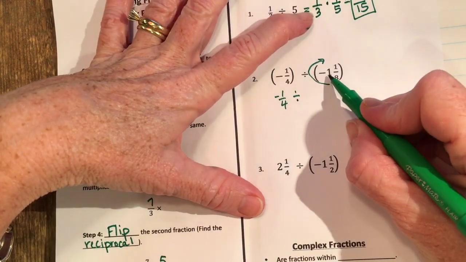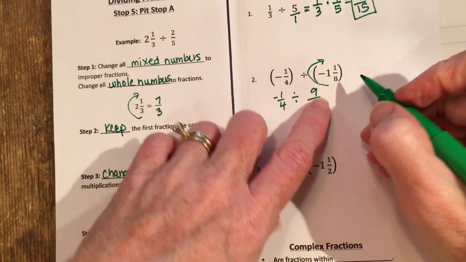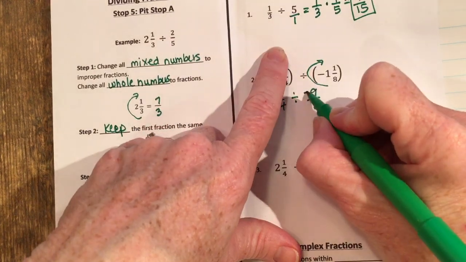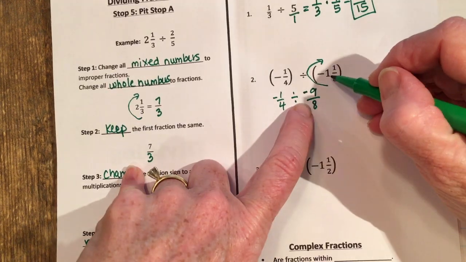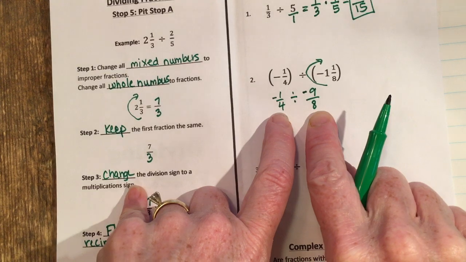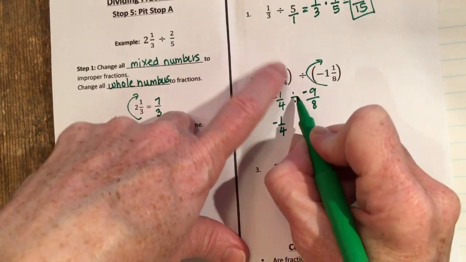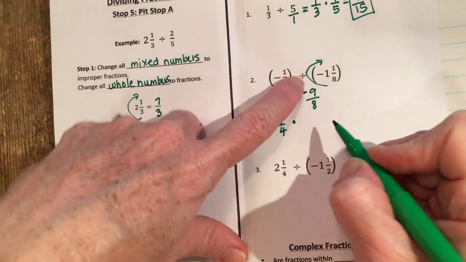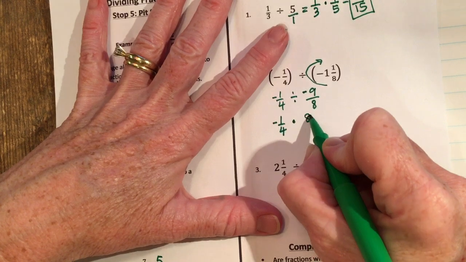So 8 times 1 is 8. Plus 1 is 9 over 8. And then because this is negative, I need to make my fraction negative. So negative 9/8. All that changed was instead of a negative mixed number, I now have a negative improper fraction. Once it's like this, I can use keep, change, flip. So keep the negative 1/4. Change division to multiplication. Flip means switch the numbers. So this becomes 8 over 9.